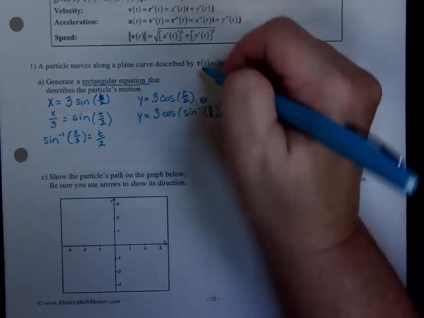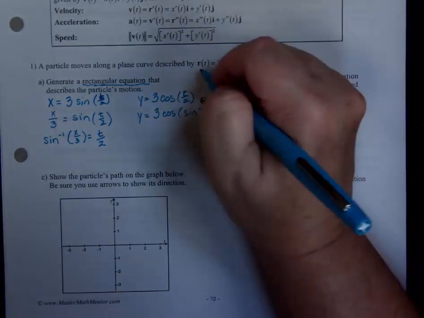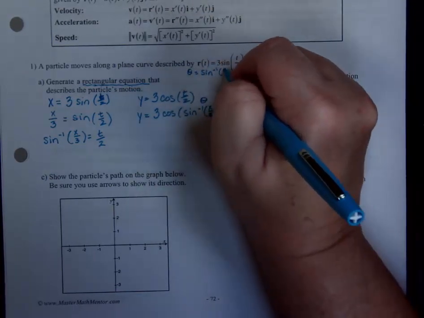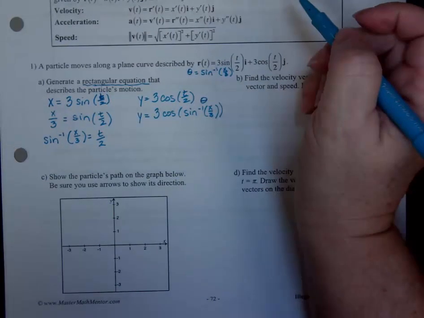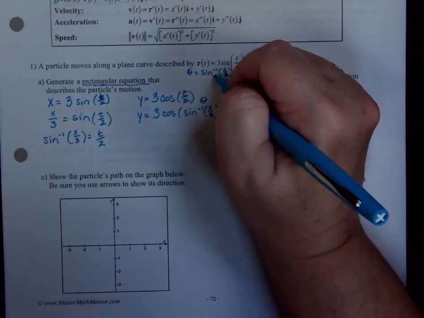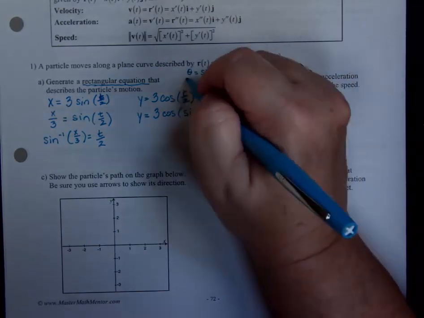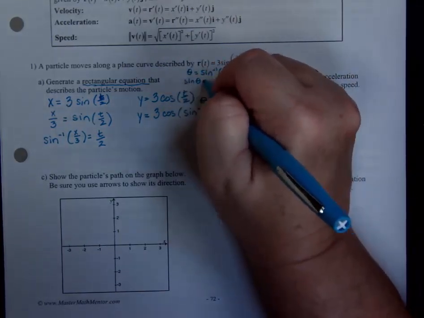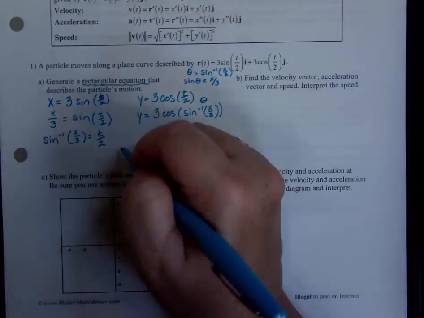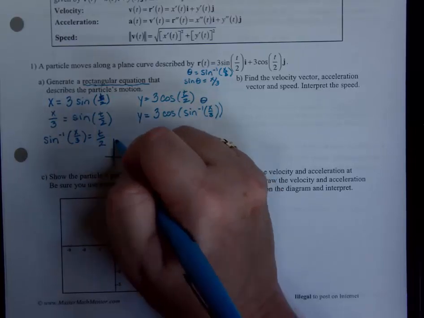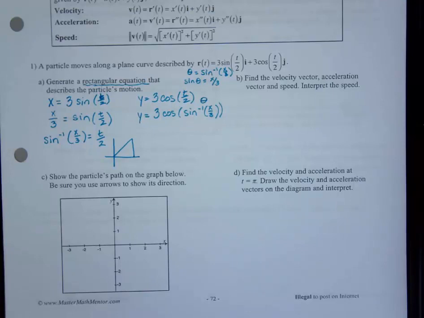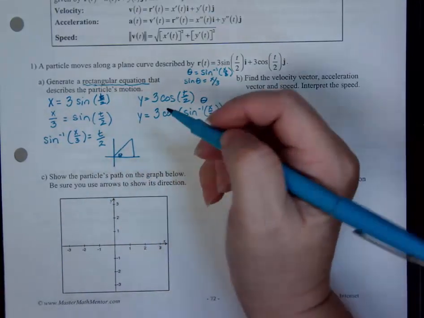Okay? So I'm going to come up here in the rafters, and I'm going to write theta equals sine inverse of x over 3. I want to put this back into something that's a little more recognizable. So if I wanted to get rid of the sine inverse, I move it over, and I get sine of theta equals x over 3. I can draw that, and that's what I want to do. So I'm going to come down here, and I'm going to draw that in quadrant 1, putting the theta at the origin.